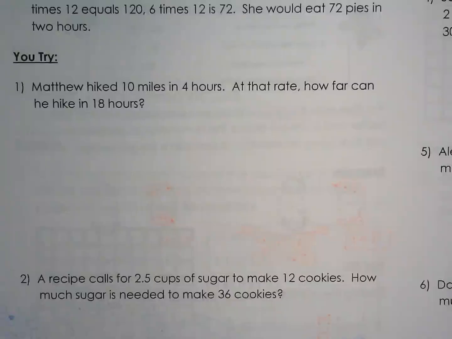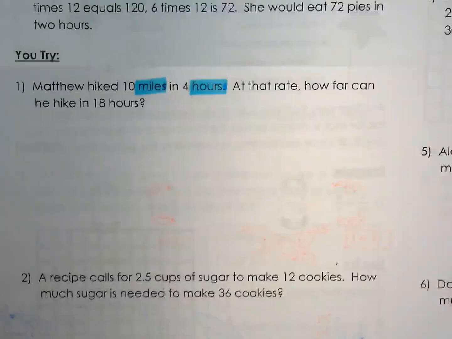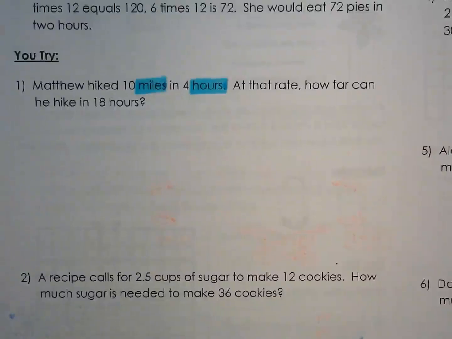Okay? All right. The first thing you have to do when you are solving a word problem is identify the 2 things we're comparing. So in this problem, somebody tell me the 2 things we're comparing. Tiziana. You got it. Miles and hours. Make sure you guys underline them, circle them, something to help offset them.